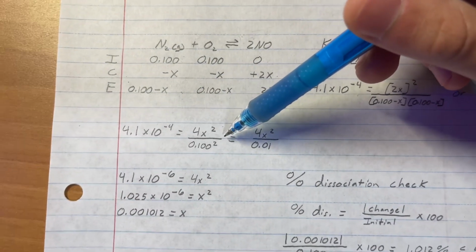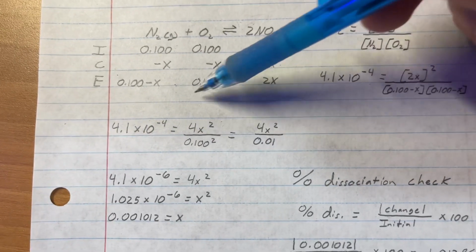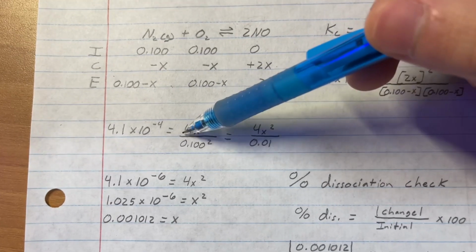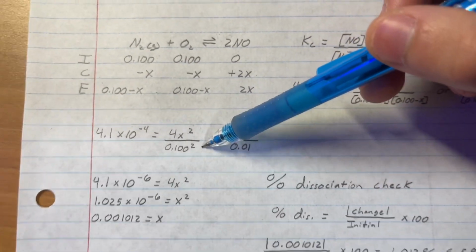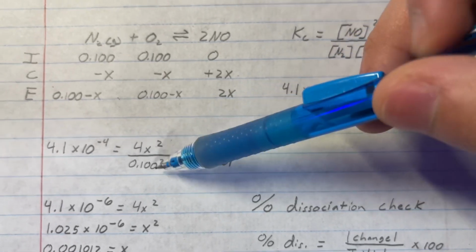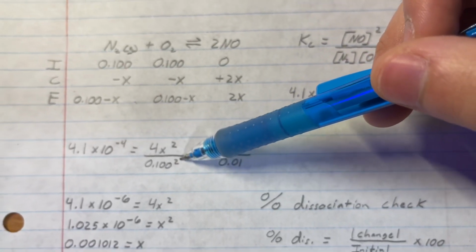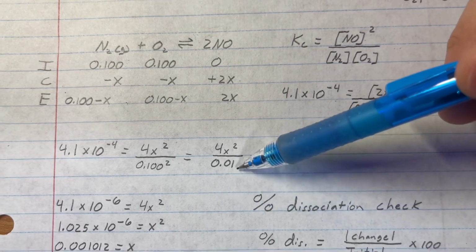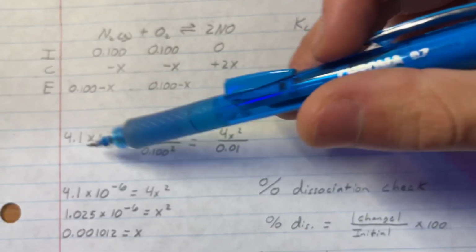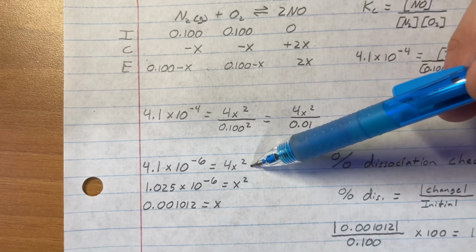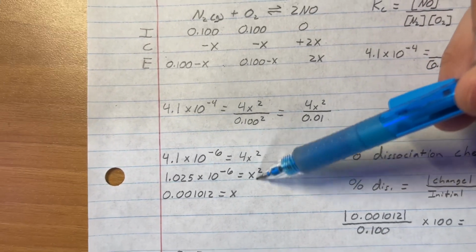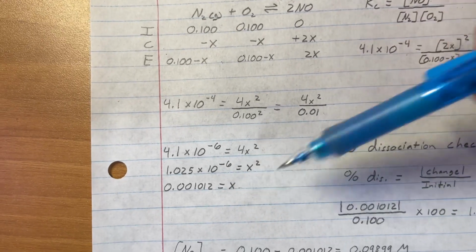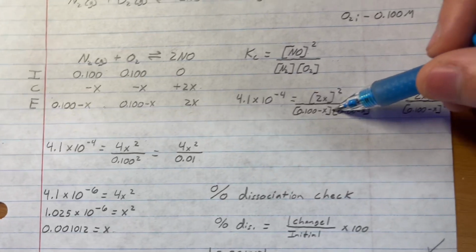So if you're a little bit confused right now, then no worries. This used to be 2x squared. I went ahead and just squared everything for x squared over, and then since I neglected the x, this is just 0.100 squared. Did some basic math here and I got this part. From here, multiplied this over to this side, which you can see is the response right here. And then divide by 4 to get this number and take the square root, and that's our x. Now back to when I said we were going to neglect the x.